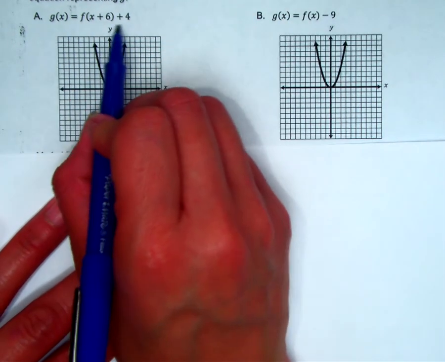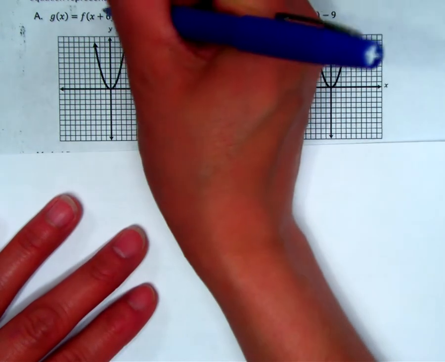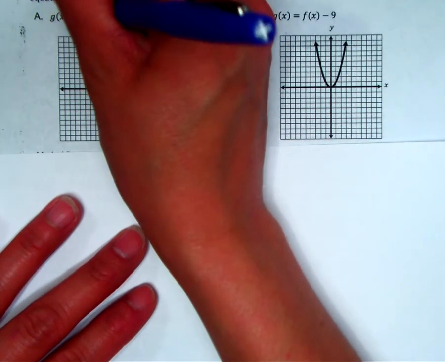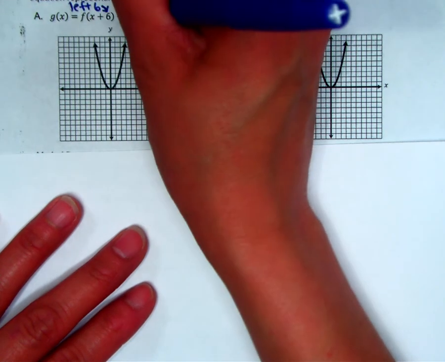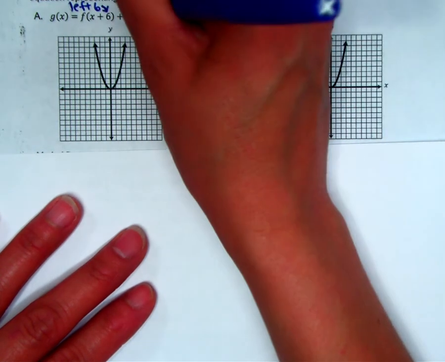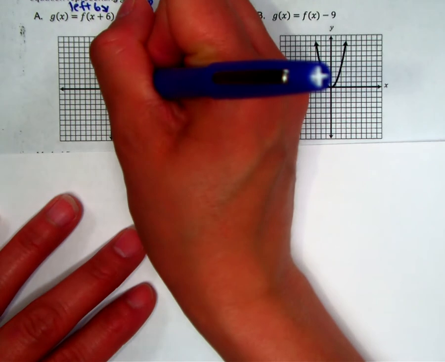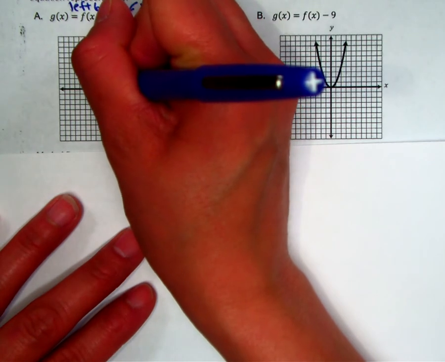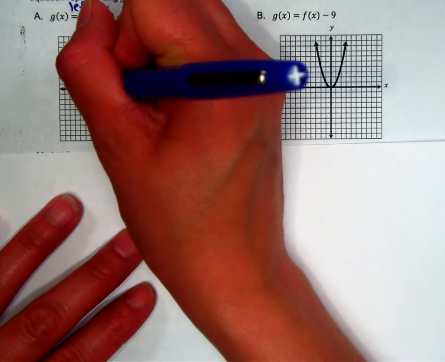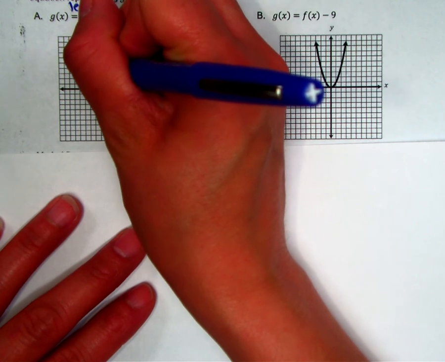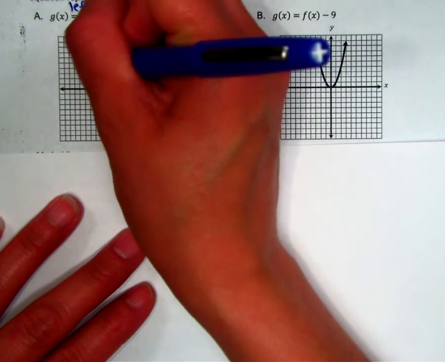If I look at this transformation, I want to recognize that the 6 on the inside is the opposite, so I'm moving left 6. The +4 is on the outside, so I'm moving up 4. So I'm going to move left 6, 1, 2, 3, 4, 5, 6, and then I'm going to move up 4, 1, 2, 3, 4. So this is my vertex now.